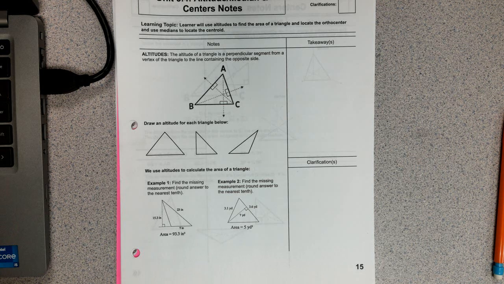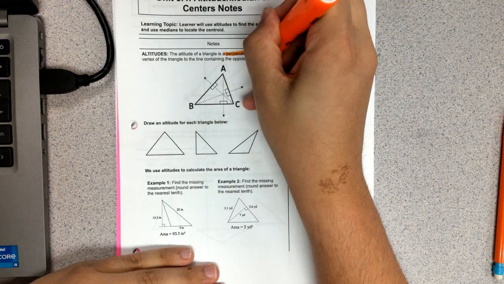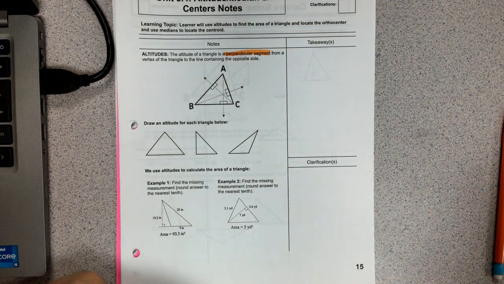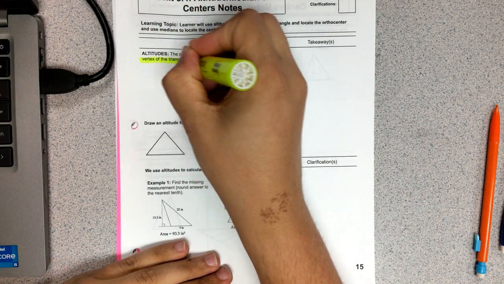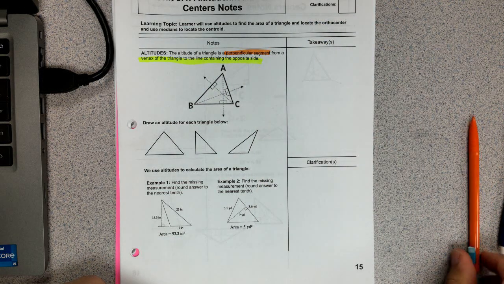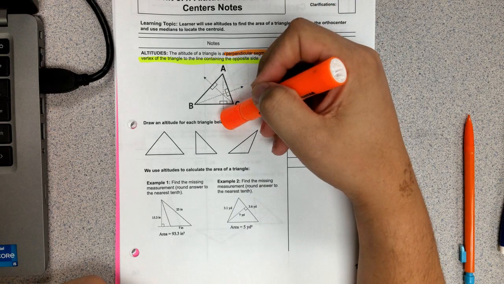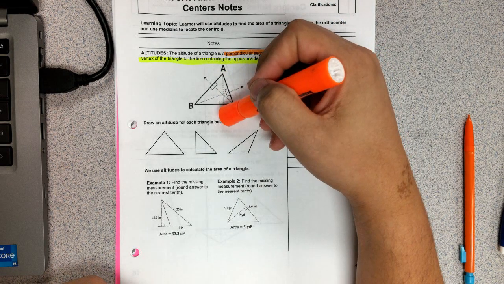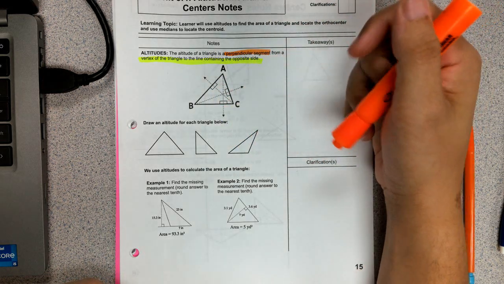Okay, today we're talking about the altitude of a triangle. The altitude of a triangle is a perpendicular segment from a vertex of the triangle to the line containing the opposite side. So from the vertex to the opposite side, as we see here. From the vertex A to the opposite side, we have a segment that is at a 90-degree angle.